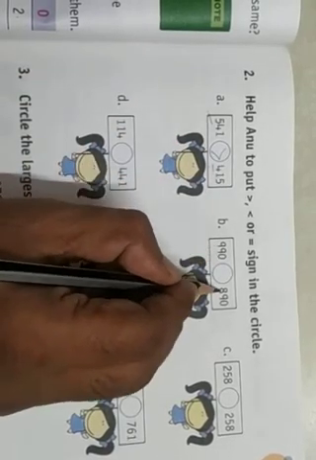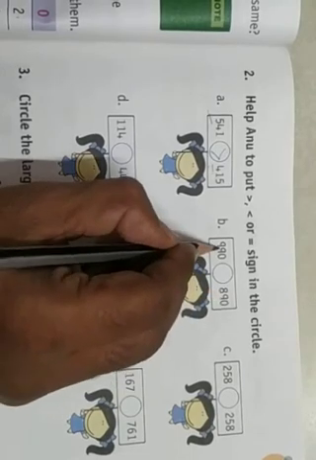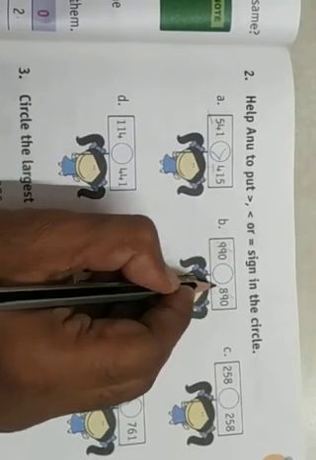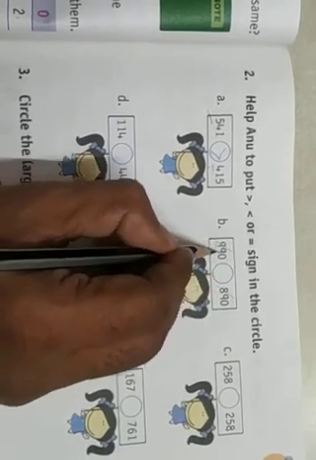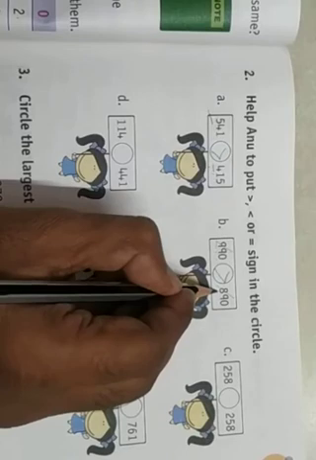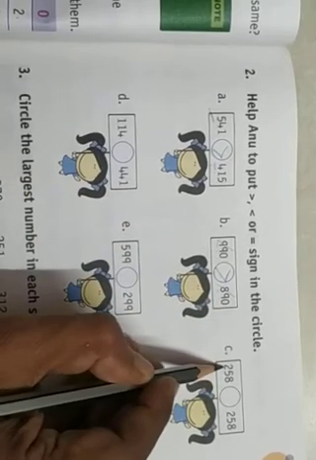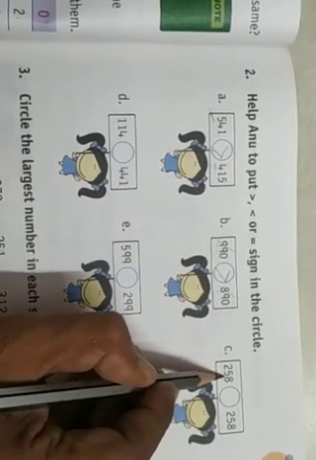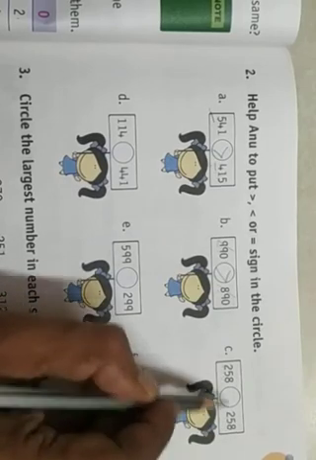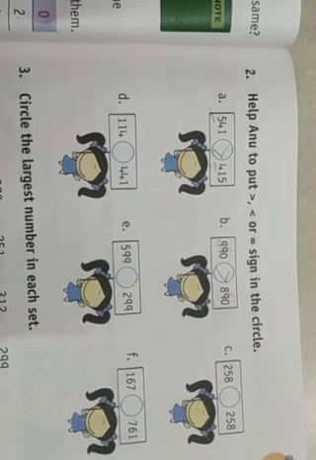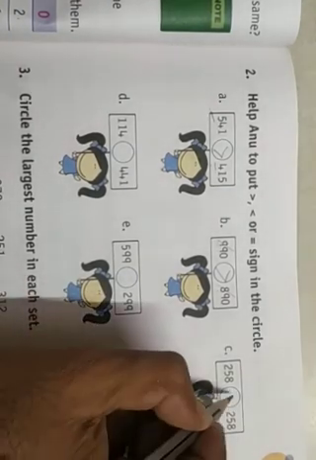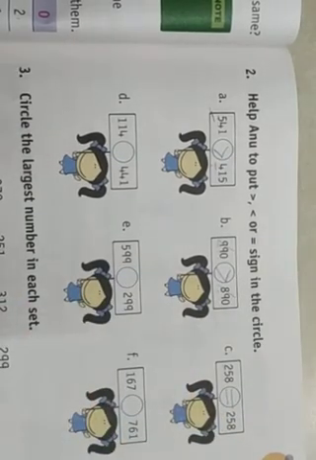990 and 890. Here the hundreds place is 9 and here the hundreds place is 8. 9 is greater than 8, so the whole number will become greater. So 990 is greater than 890. 558 and 558. Both the numbers are the same, equal. I have 258, you also have 258. Then we need to put the equal to sign. Equal to sign. Followed?